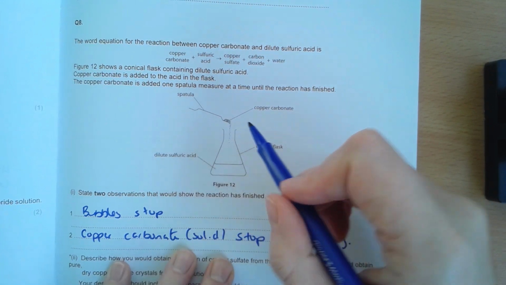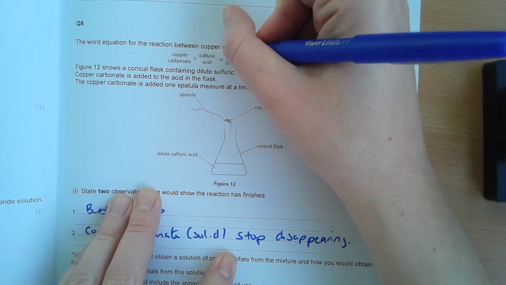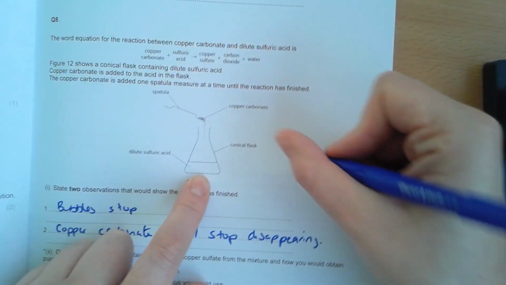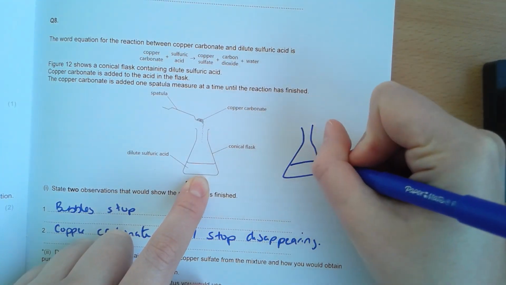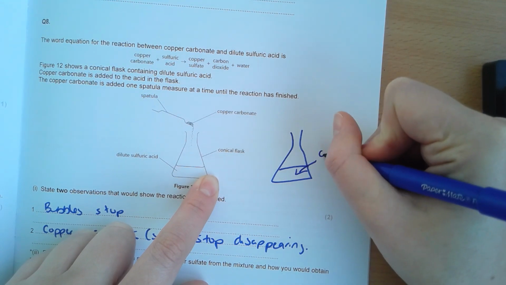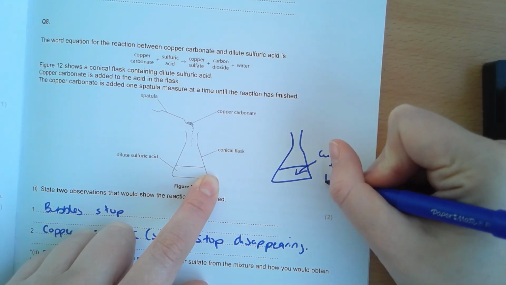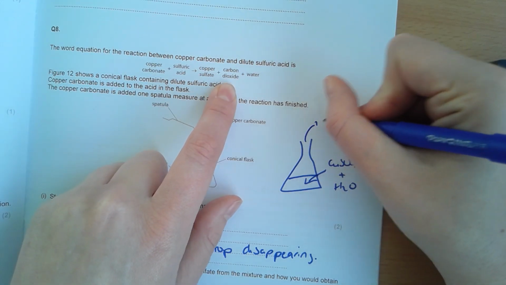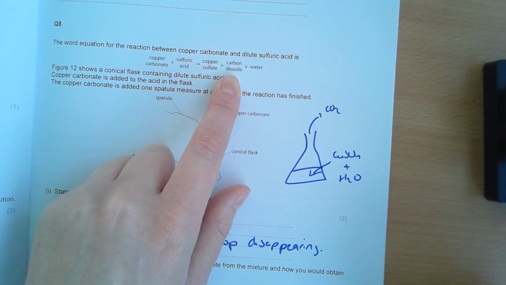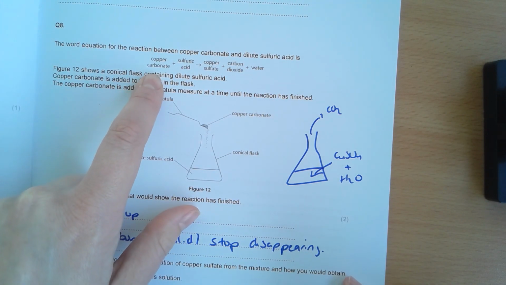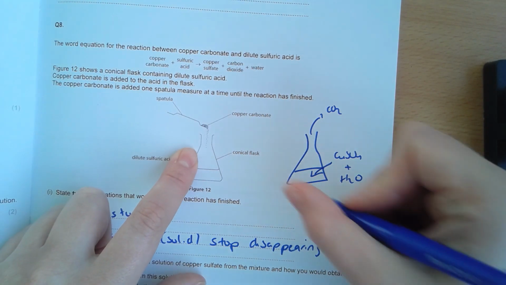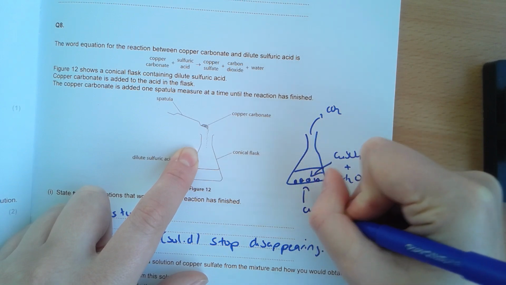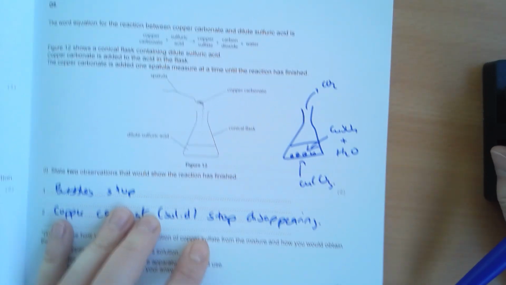Okay, so when you carry out this reaction, this is what you end up making. This is the reaction here, and in the flask at the end, if I redraw this, you're going to have copper sulfate and water. The carbon dioxide you're making has all just bubbled away, so you don't need to worry about it. But because you keep adding copper carbonate in excess, at the bottom you're also going to have some copper carbonate that hasn't fully reacted.